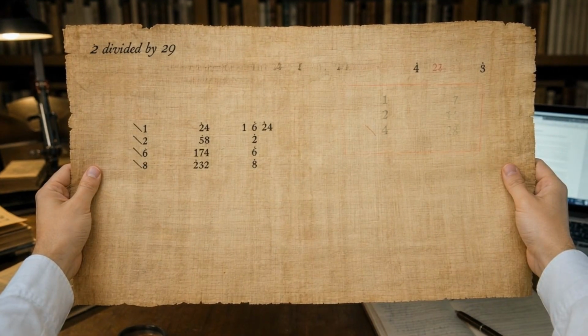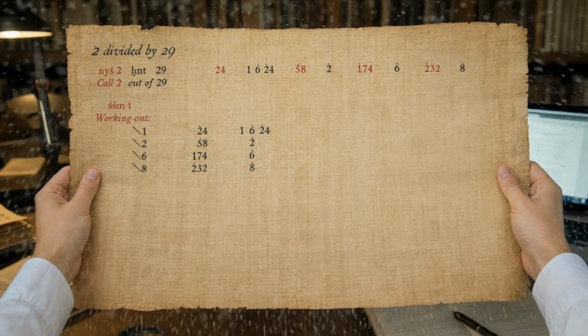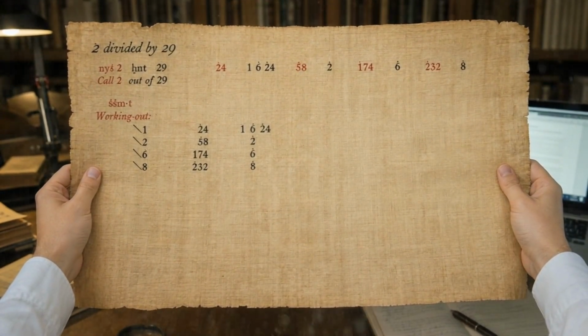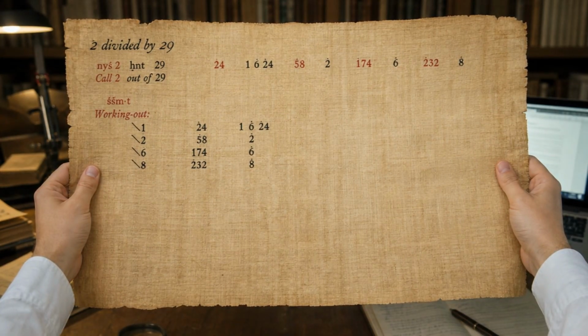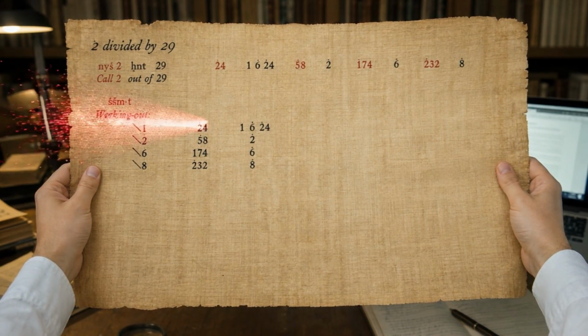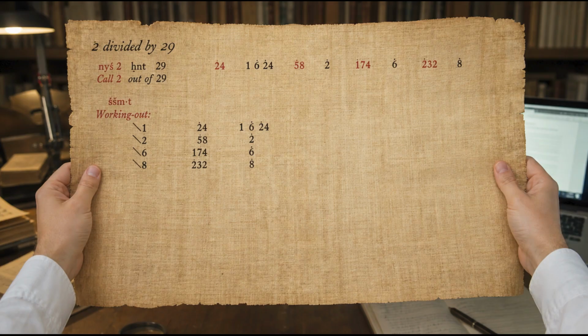What if the number was larger? For example, how would it play out if we were finding the value of 2 divided by 29? Let's take a quick look at the value. Ahmes selects the number 24. But why? Couldn't he have chosen another number? On what basis did he determine this?